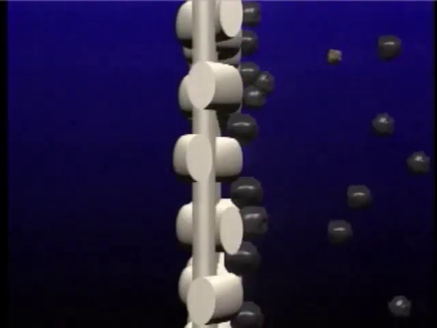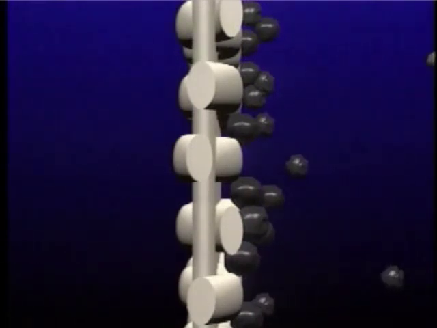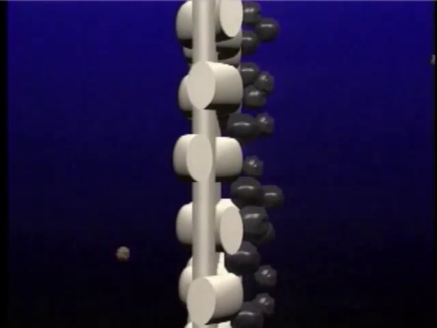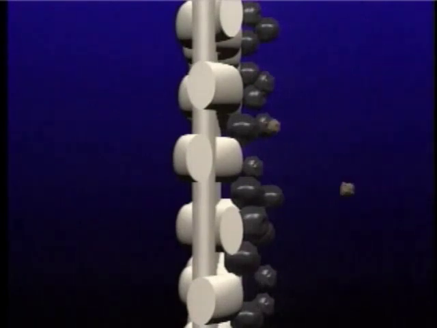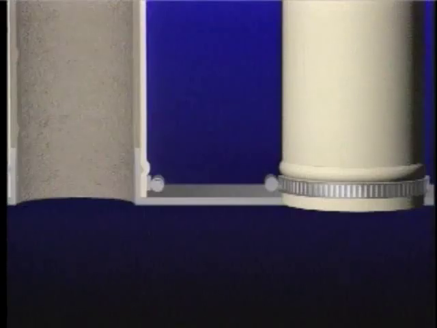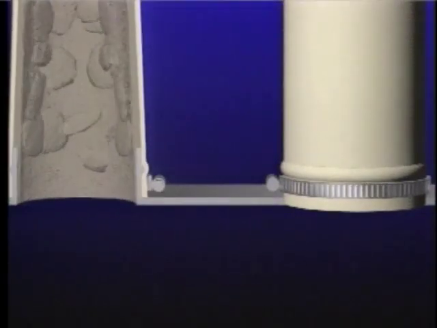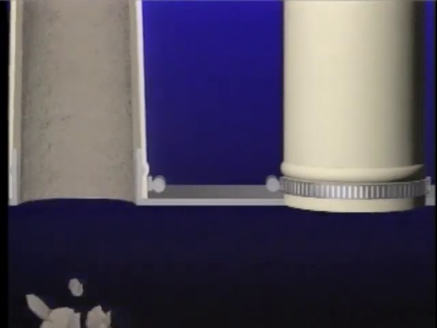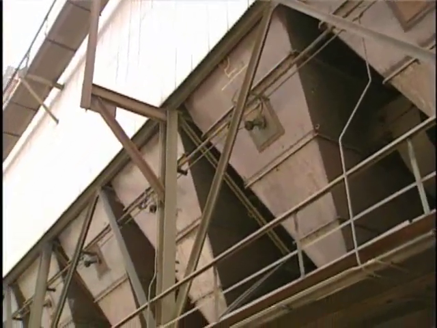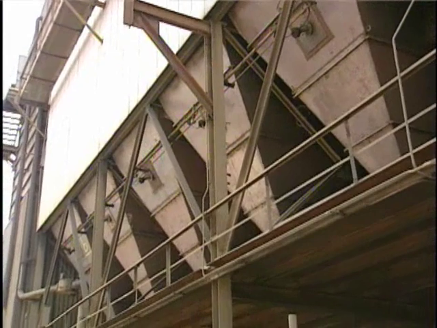The collector's ability to remove small micrometer and submicrometer particles is due to the accumulated dust cake and not the fabric itself. The fabric is usually cleaned about once an hour to remove some of the dust cake. However, intermittent collectors may be designed to operate longer between cleanings.